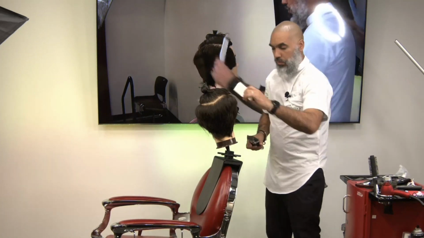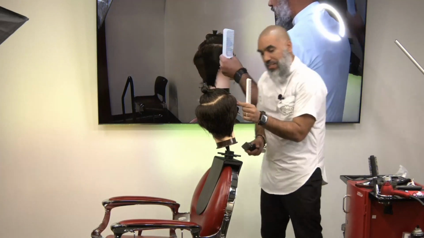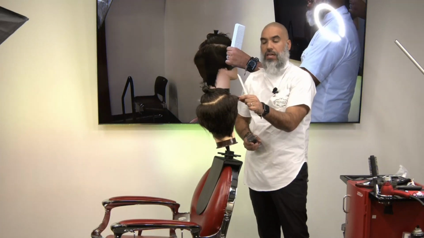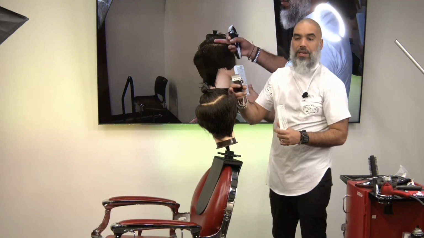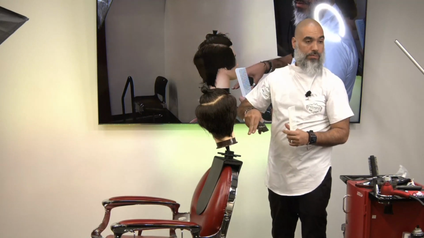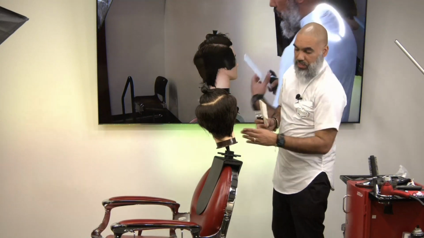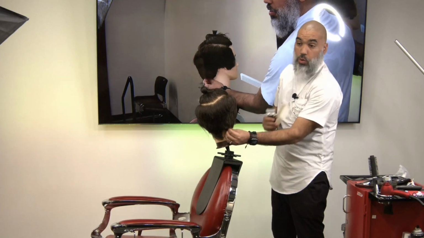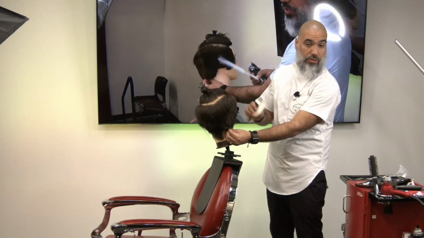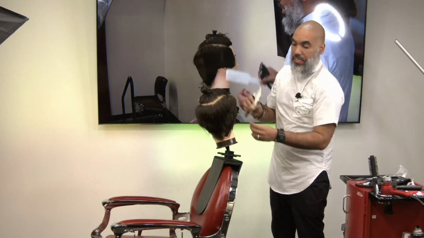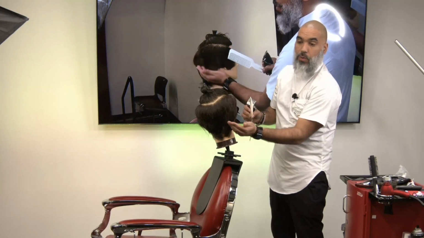So now what I'm doing is, if this is the end shape of the cut, my guide will be at the top and will also be at the bottom. Because the bottom is where the haircut ends or starts, if you start from the bottom and work your way up. In this case, I recommend working from the top and working your way down.